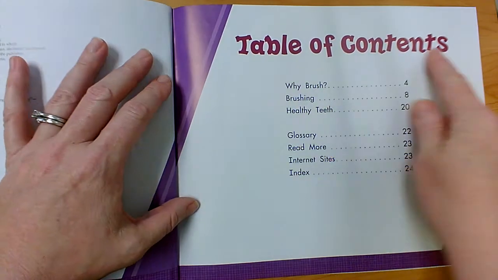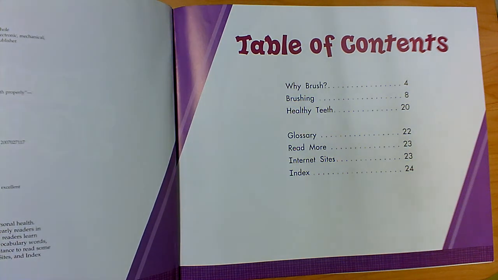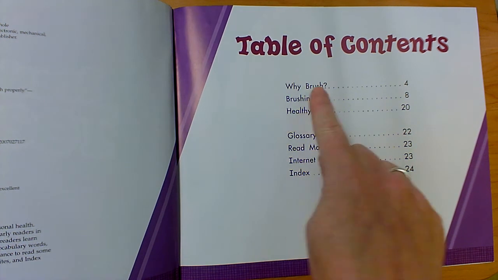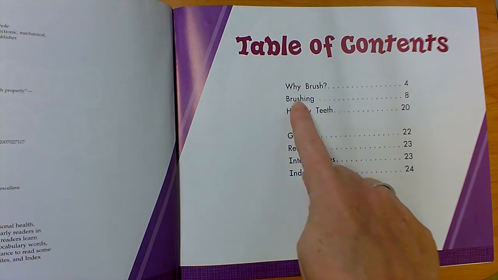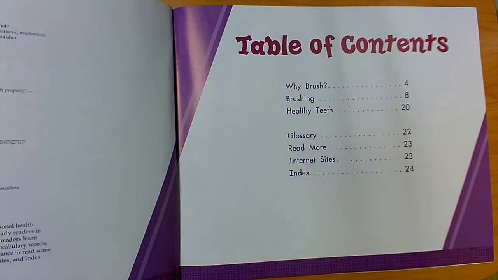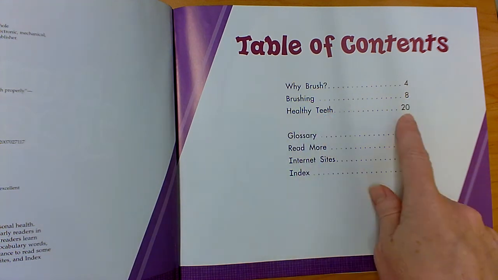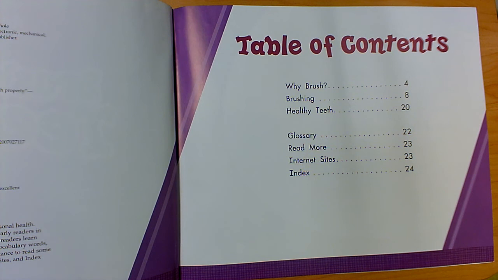Oh, there's a table of contents. That's a nonfiction text feature that will tell us the smaller key details that we'll learn. Why brush is on page 4. It will teach us why we should brush our teeth. Brushing is on page 8. Healthy teeth is on page 20. So those are some of the things that we will learn from this book.